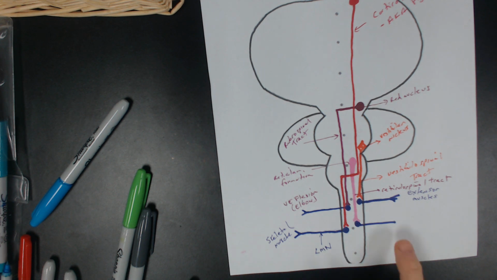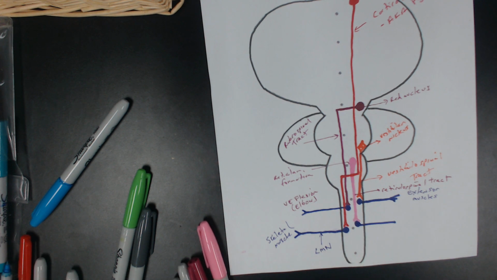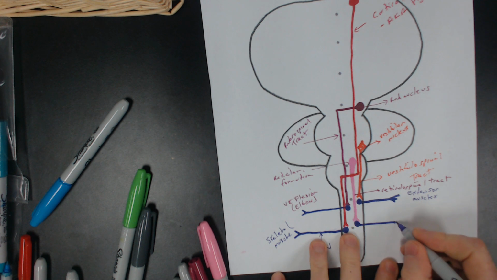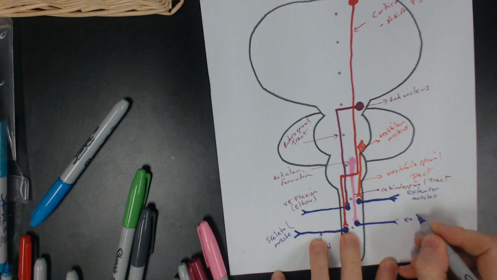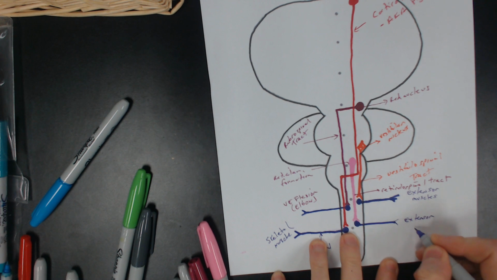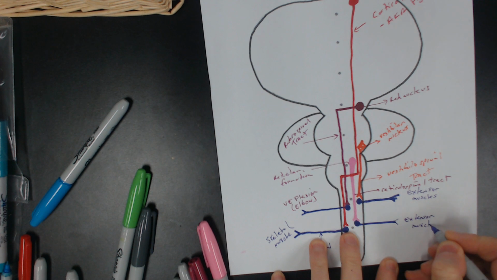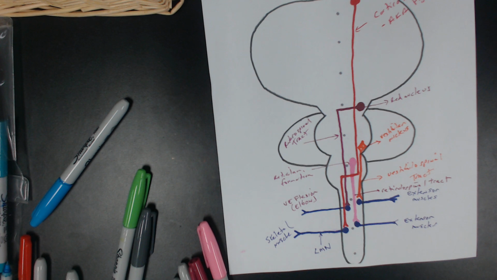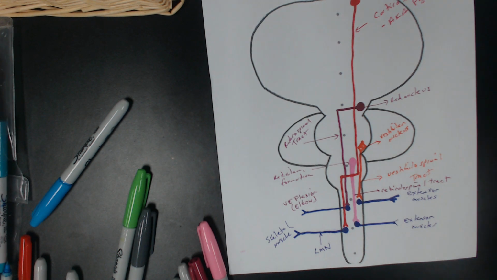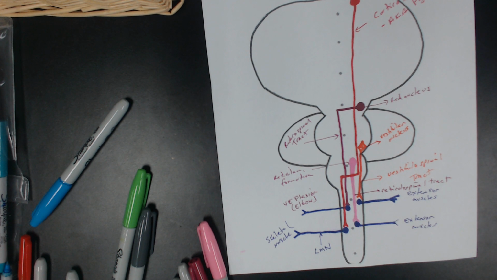Okay, so what does the reticulospinal tract innervate? Does anybody remember? Again, it's going to be extensor muscles. So if you're awake and conscious, your extensor muscles are firing. If you're upright against gravity, you're going to cause your extensor muscles to fire.